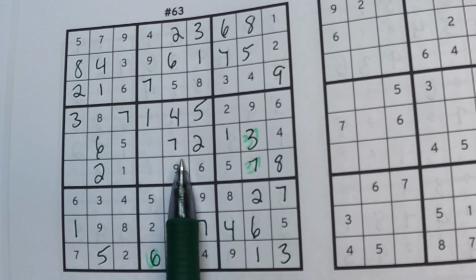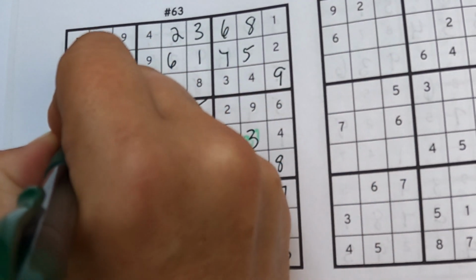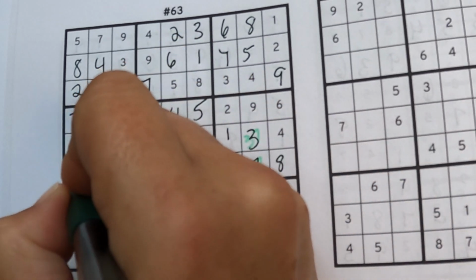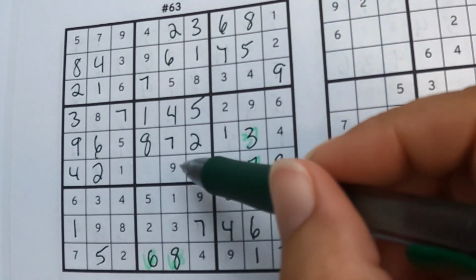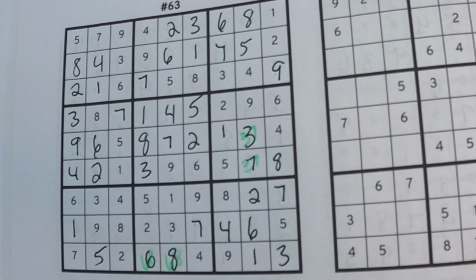For this row, we're missing 8 and 9. We've got a 9 here, so 8, 9. To finish out this box, we're missing a 4. And for this box, we're missing a 3. And there we have it for today's puzzle.